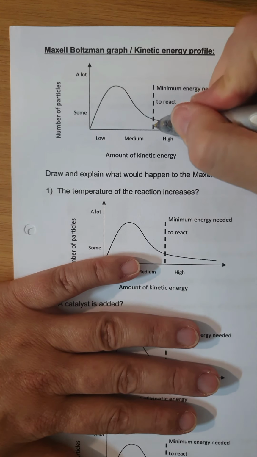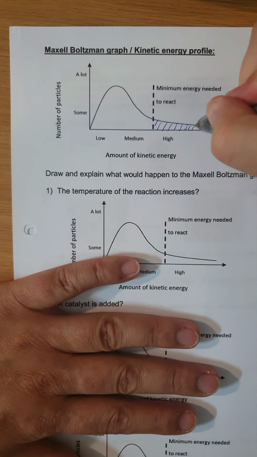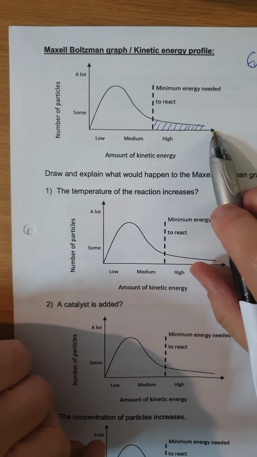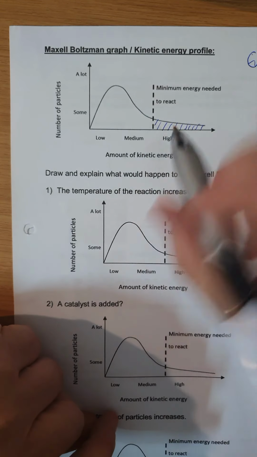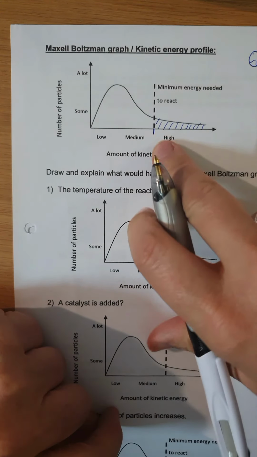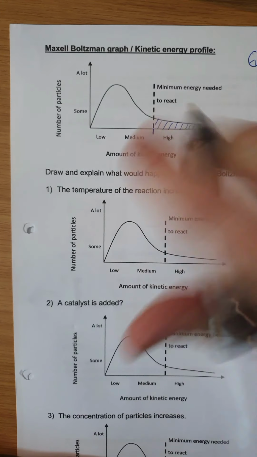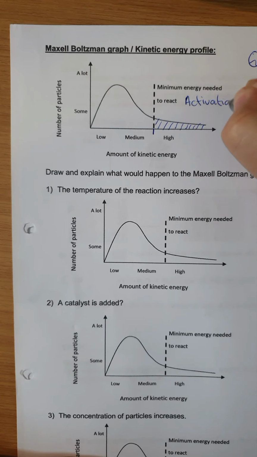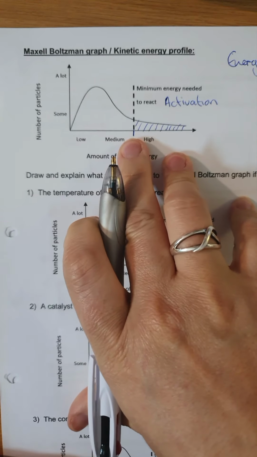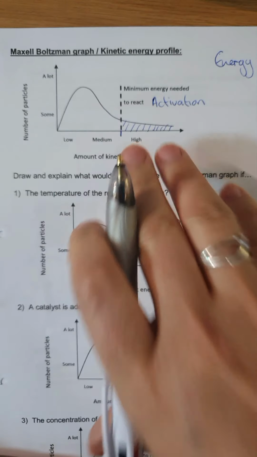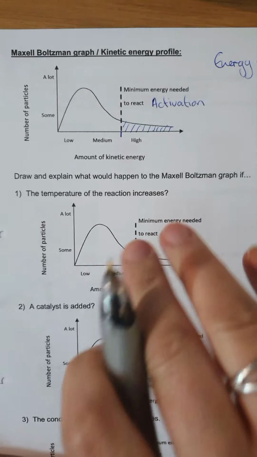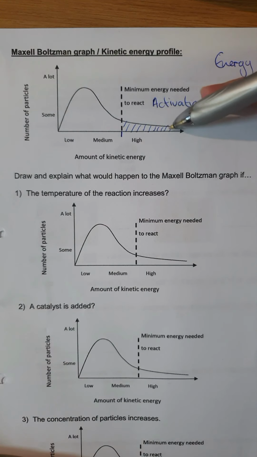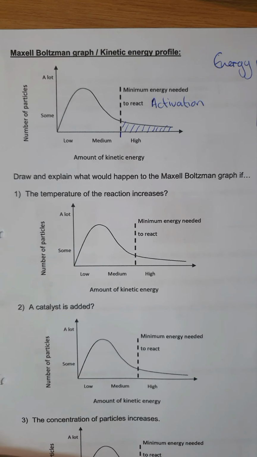Over here are the particles that have enough energy in order to react. Anything below the activation energy, remember this could give you a value, this could be 120 kilojoules. This is the activation energy. Remember that little bit of energy that each one needs, the sufficient amount of kinetic energy so that when they collide, they react. So only a few out of all of them have enough energy to react.